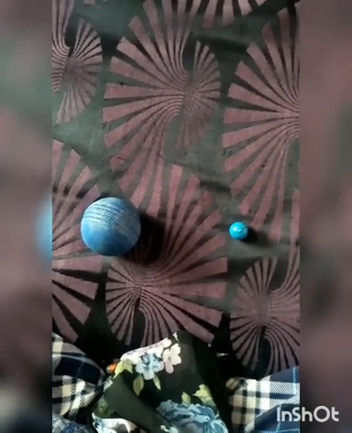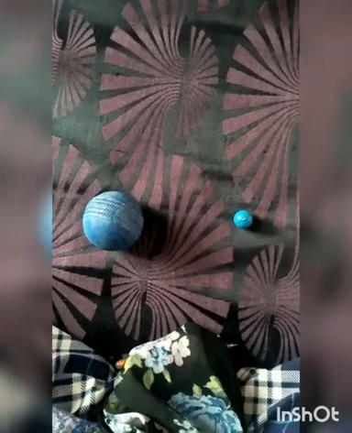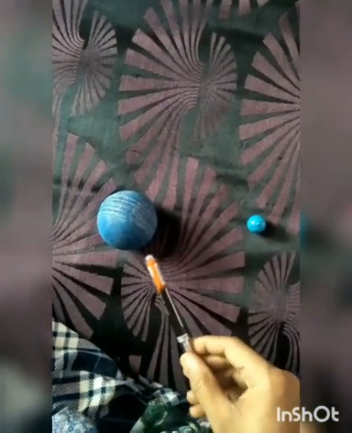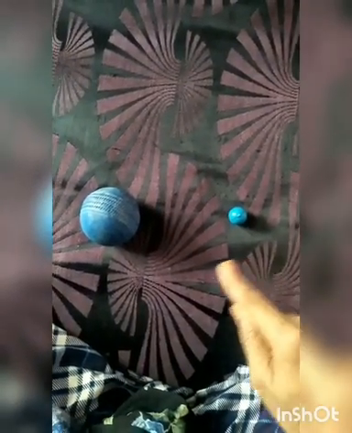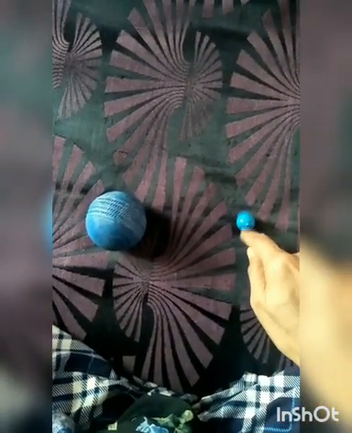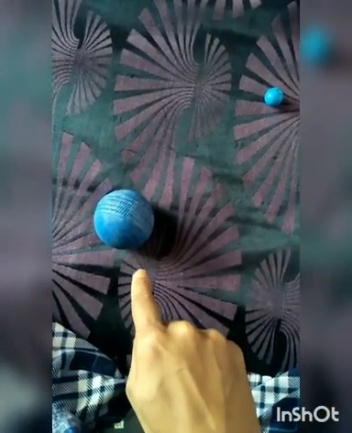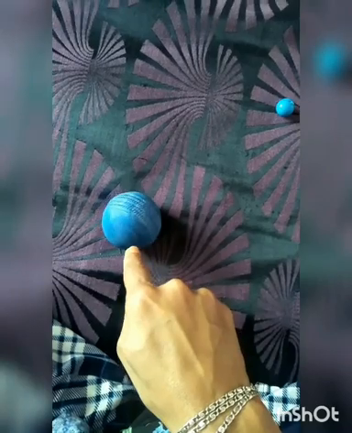Now to understand the second factor associated with force, that is mass, I have considered two objects. One is of less mass, and the second is of more mass. We have to apply the same force on these two. This is the first object, I have applied the force. Now I apply the same force on the second object.